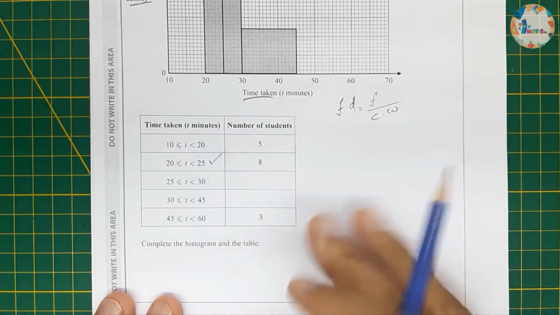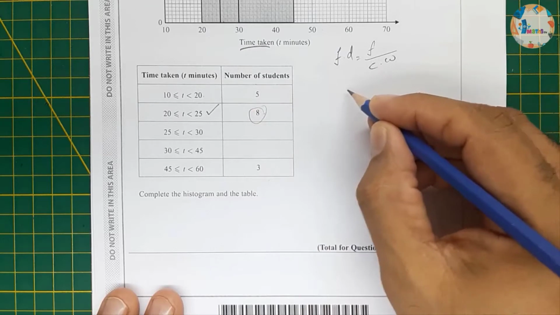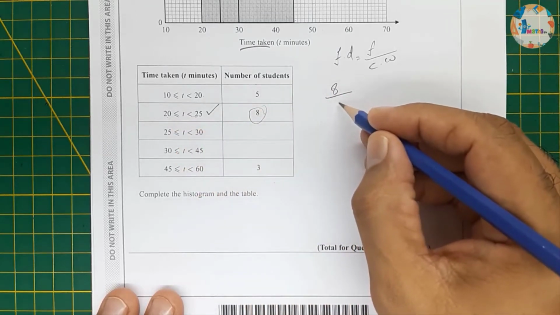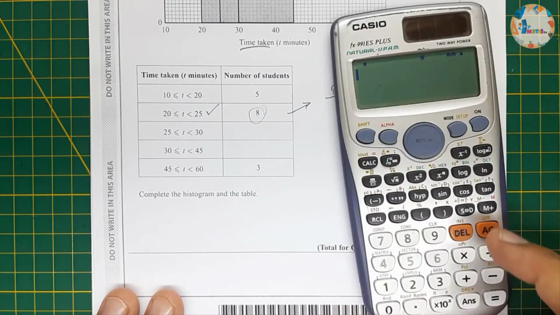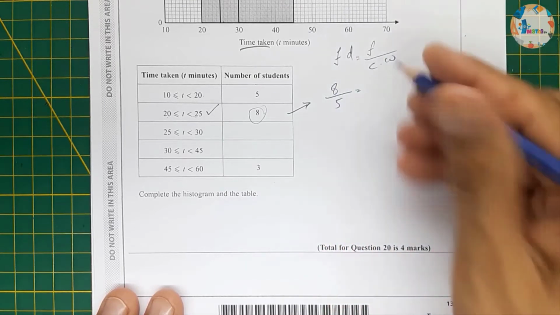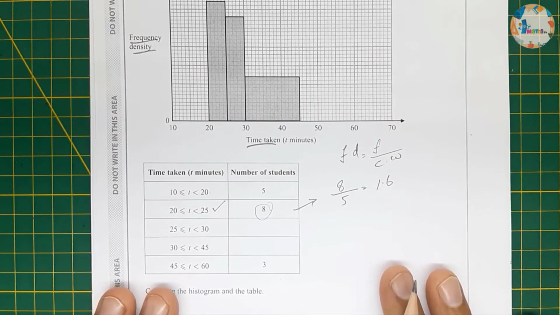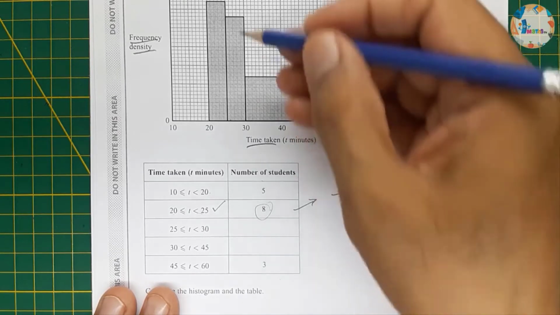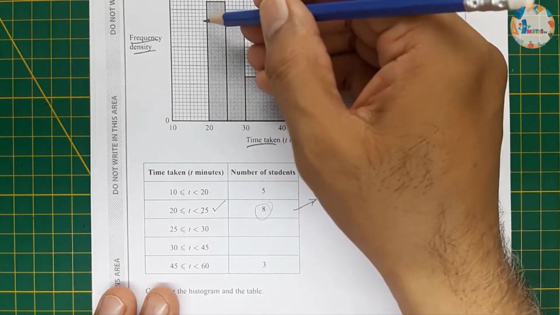So frequency is 8 and class width is 5, so 8 divided by 5 will be equal to 1.6. So the frequency density for this bar is 1.6.